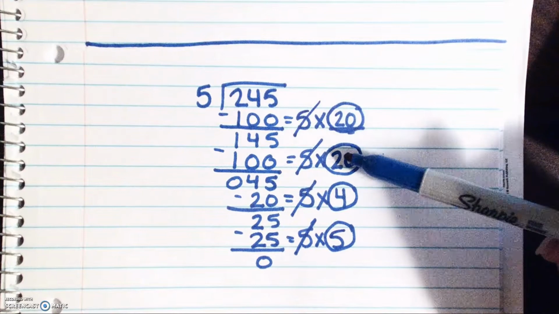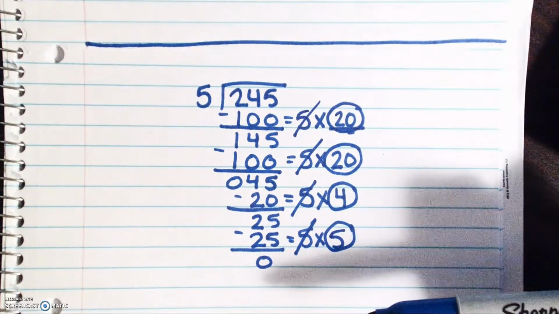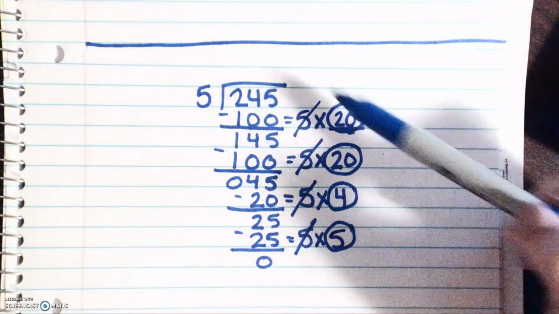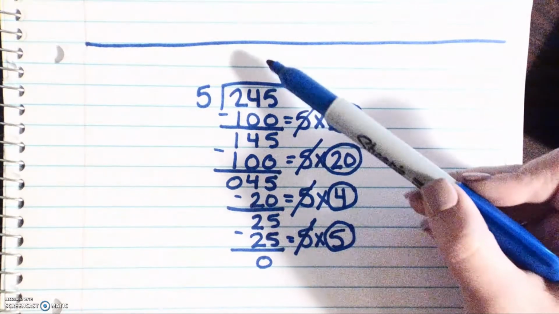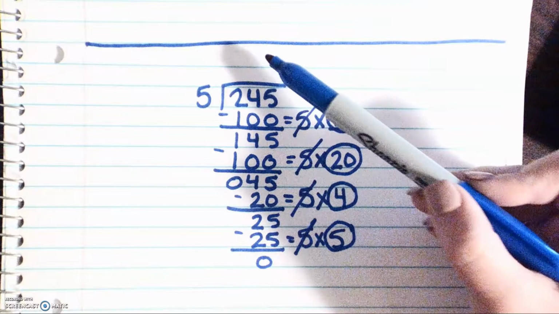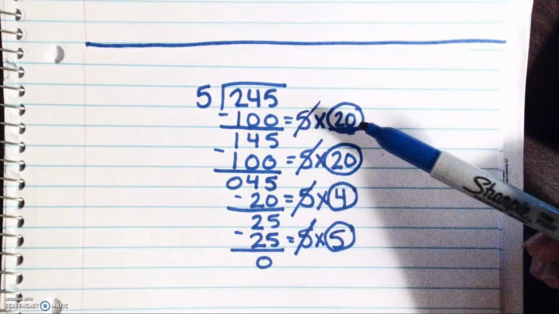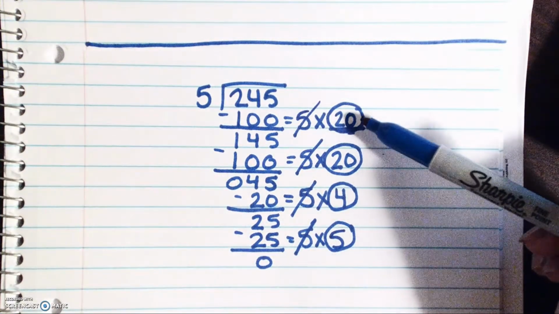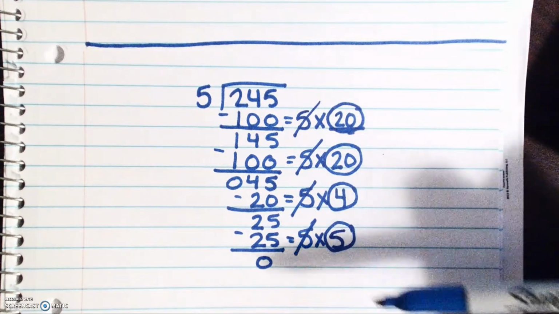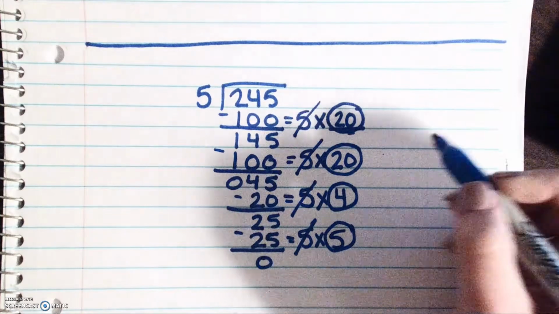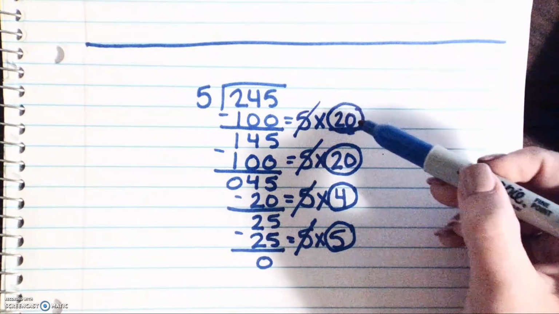Also, if you have different numbers out here to the side than your friend does, regardless of the numbers you choose to use, your answers should still be the same answer if you did it the right way. But this is the cool thing about partial quotient: you get to choose the numbers you're most comfortable with to multiply by. So it's what's easy for you.